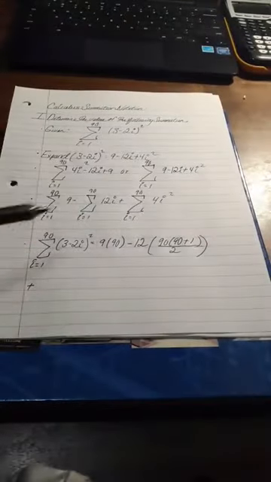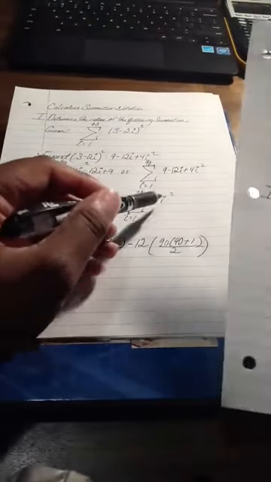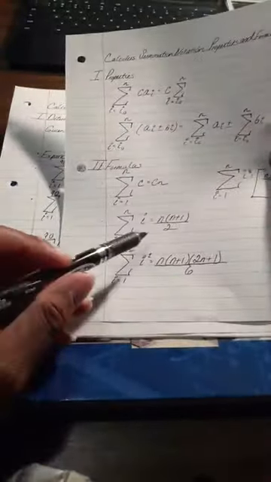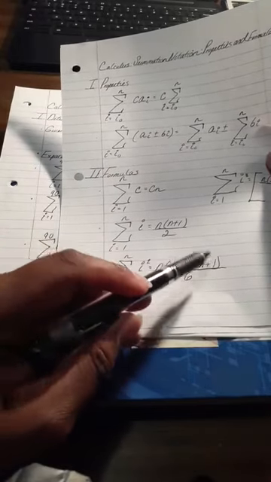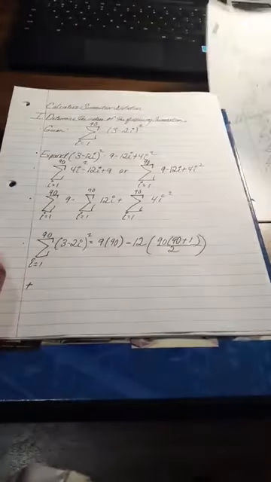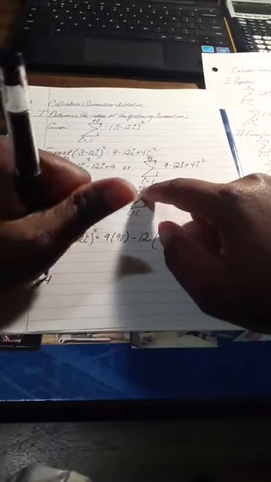And then if I imagine myself pulling the 4 out, it's a constant, that'll leave me with i squared on the inside. And it says that the sum of i squared is equal to n times n plus 1 times 2n plus 1 all over 6. So what we have to do is stick in 90 for every place we see an n, and do it from there.